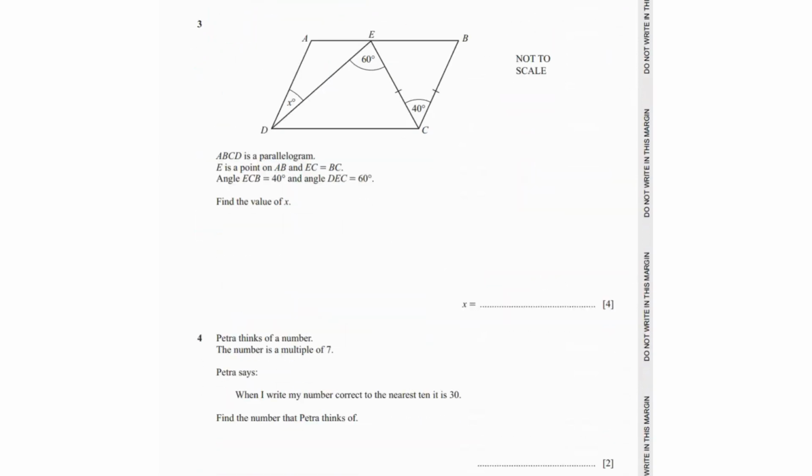Then ABCD is a parallelogram. E is a point on AB and EC equals BC. Angle ECB is 40 degrees and angle DEC is 60 degrees. We have to find the value of x. So if these two lengths are equal, we can find these angles. So for that, CEB equals 180 minus 40 divided by 2.